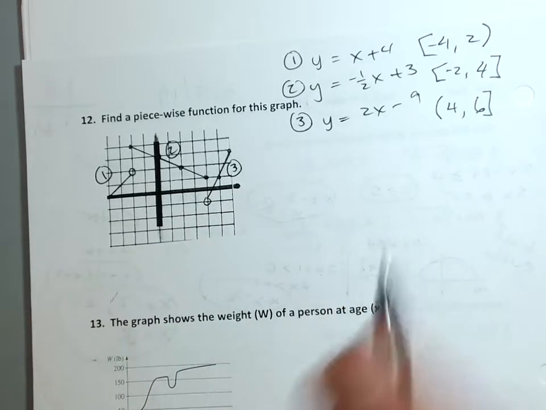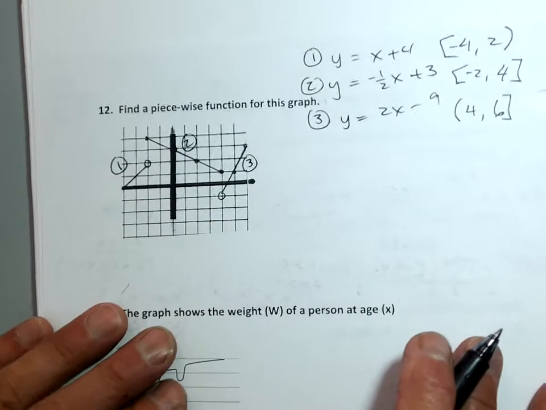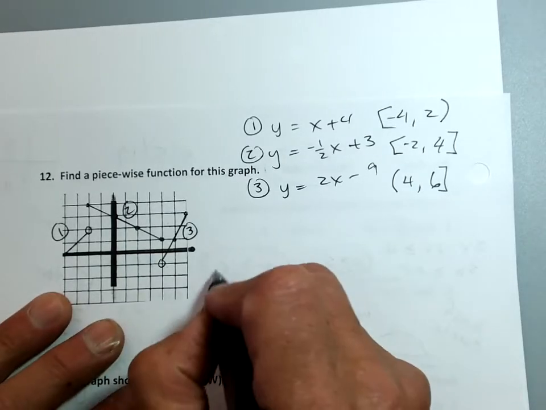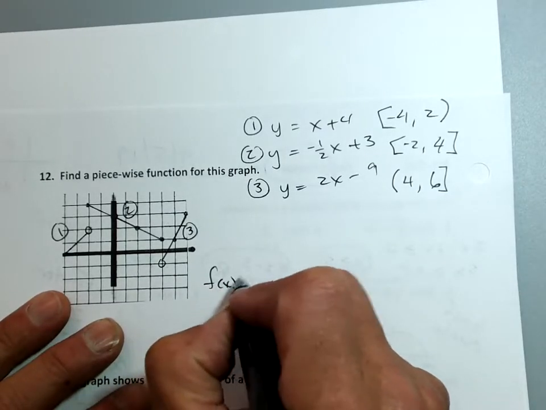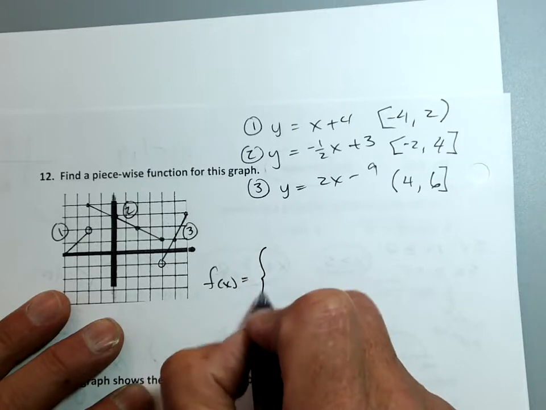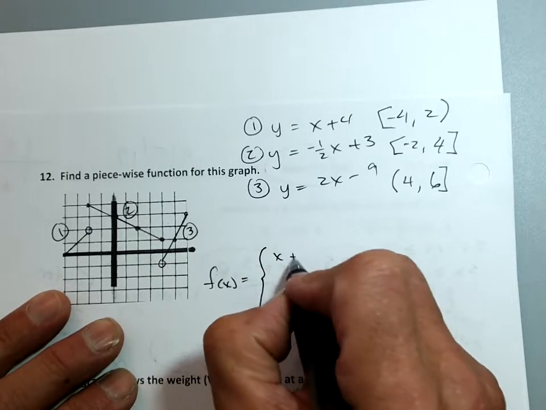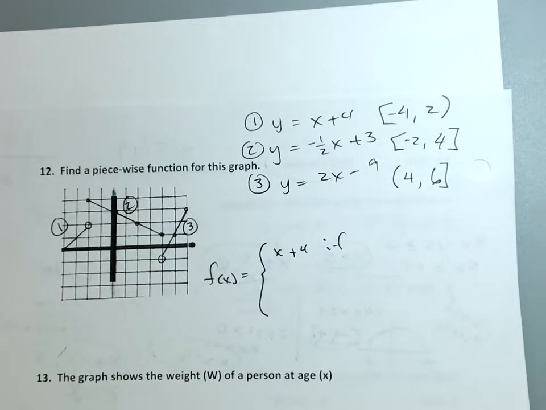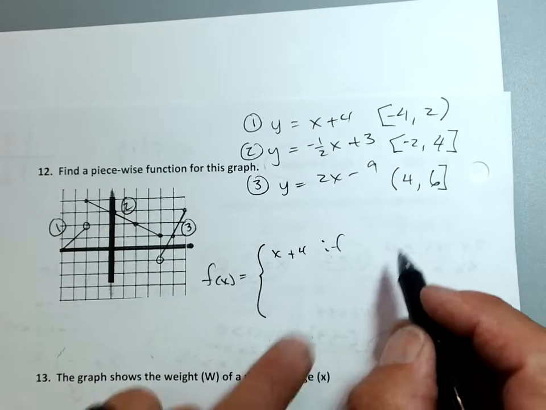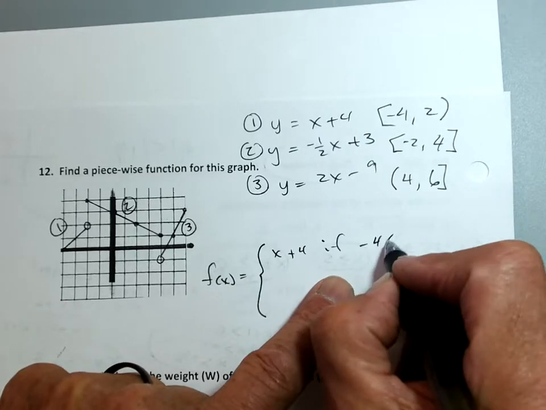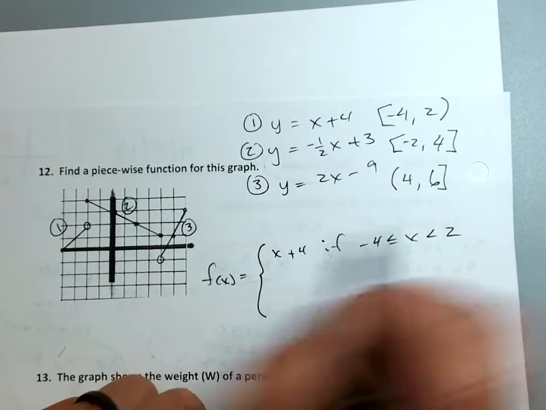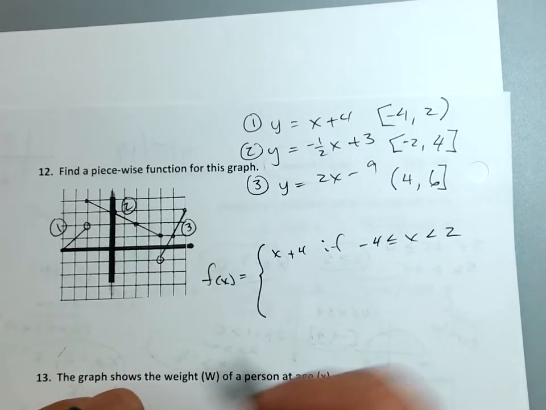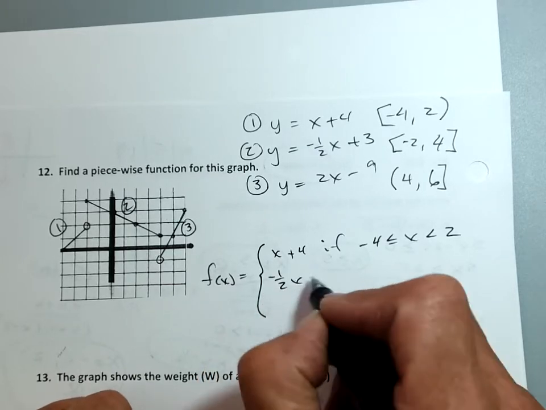Here's how I want to write it, because it's a function: f of x equals x plus 4 if... If you want to use interval notation, that's fine. I'm going to do it the other way just because I do. Less than or equal to x less than 2. Then -1/2 x plus 3.